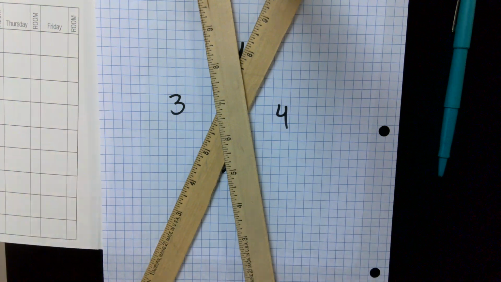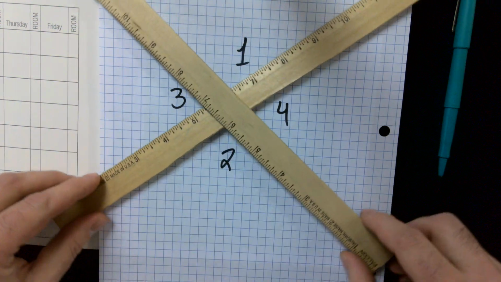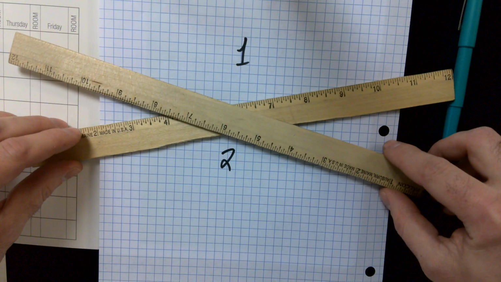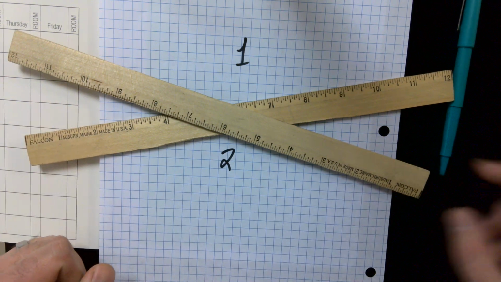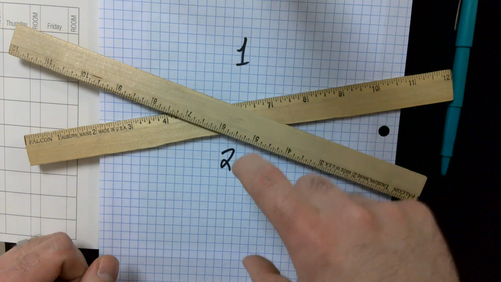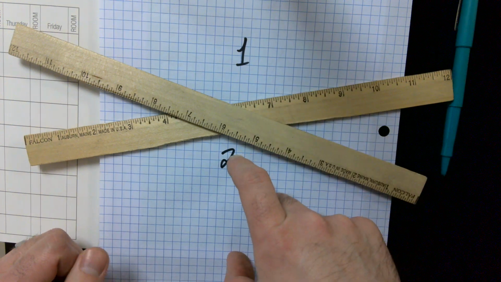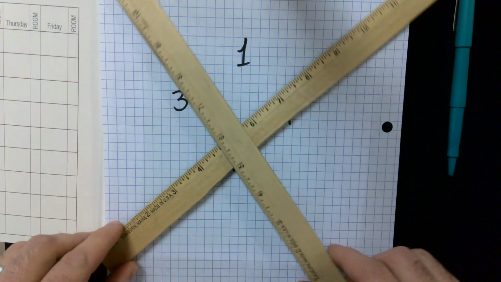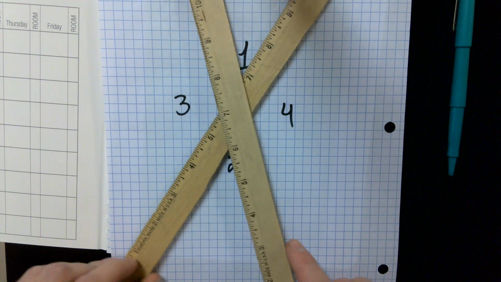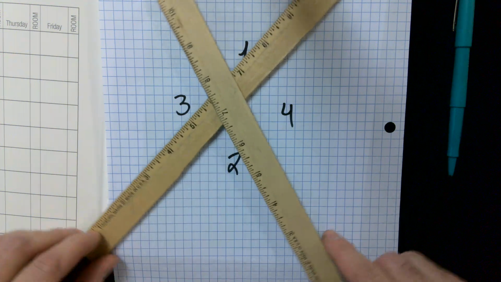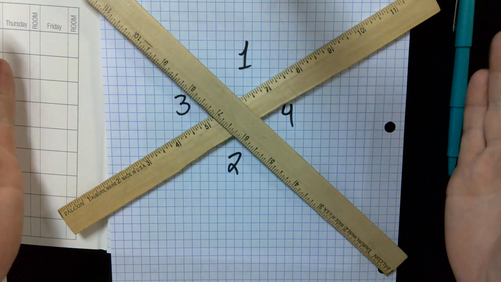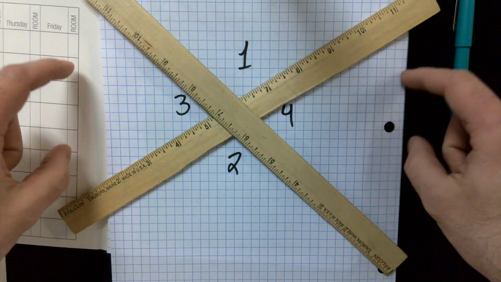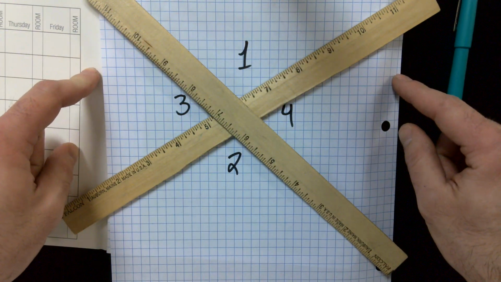They're getting bigger. What if I move my lines down this way? What happens to angles 3 and 4 now? They're getting smaller. What about 1 and 2? They're getting bigger. So when 1 changes, 2 changes in the same way. When 3 changes, 4 changes in the same way. You guys all see that? So that means that if I have two angles opposite each other like this, they're always going to be equal. Right? So that's what vertical angles are.